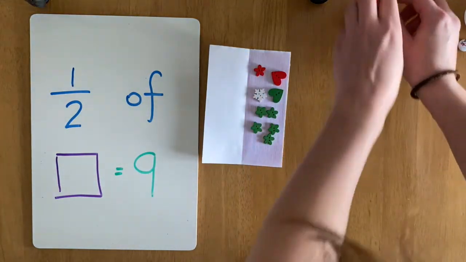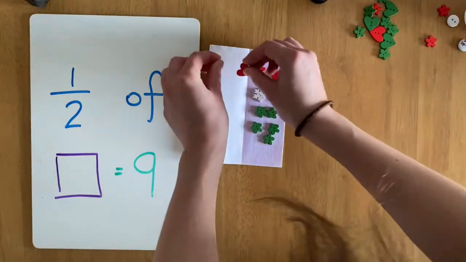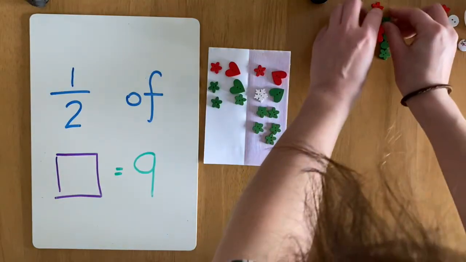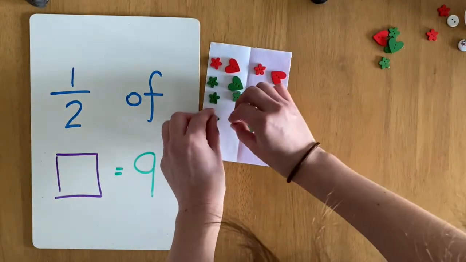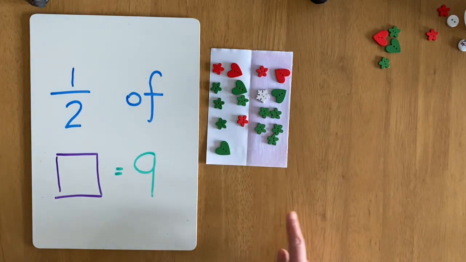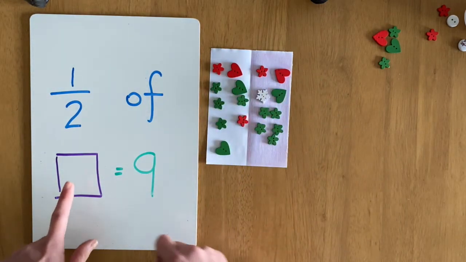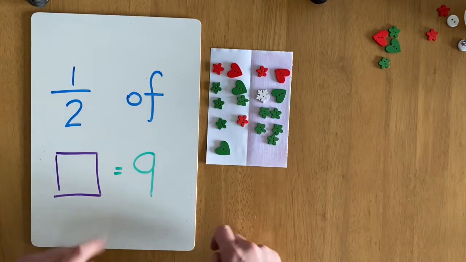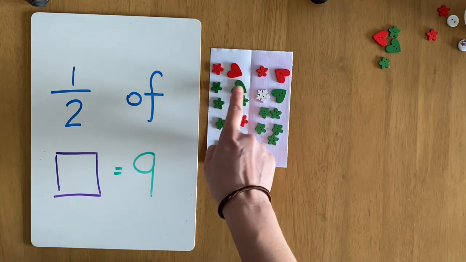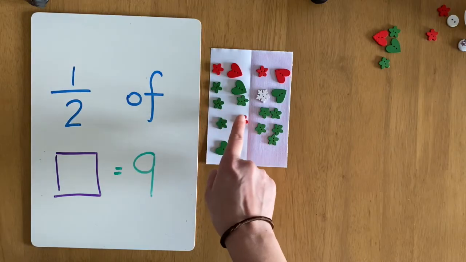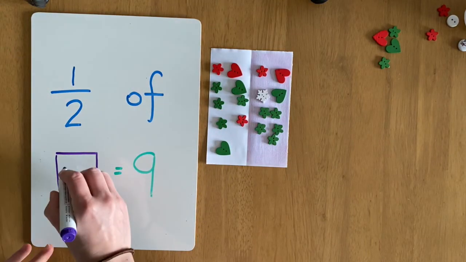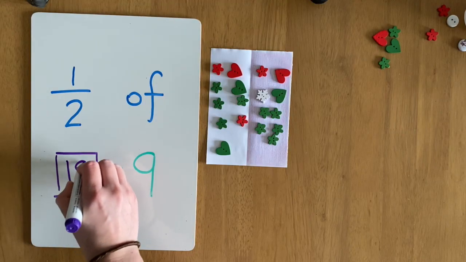Let's do this side. 2, 4, 6, 8, 9. So what is our all together number? What is our whole number? 9, 10, 11, 12, 13, 14, 15, 16, 17, 18. So our missing number is 18.